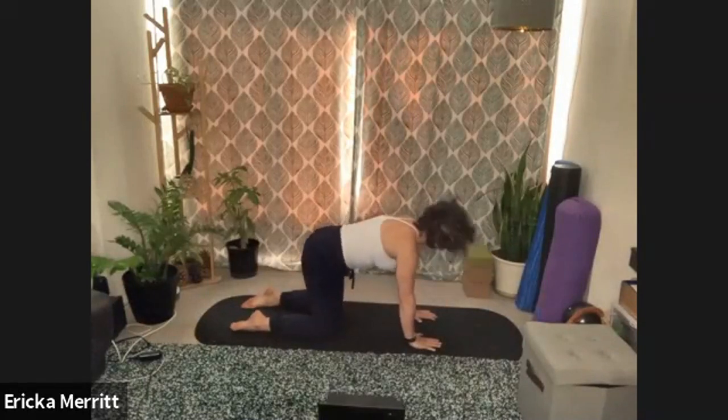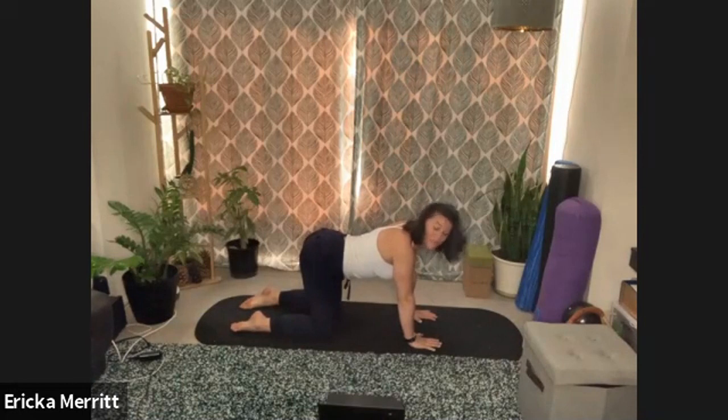And then pause. Now let's do the opposite. Let's try to initiate that motion from the head, going all the way down towards the tailbone.